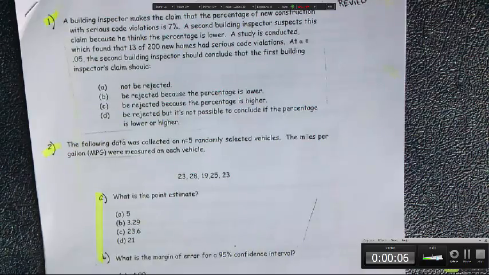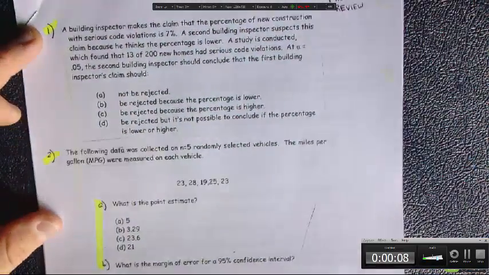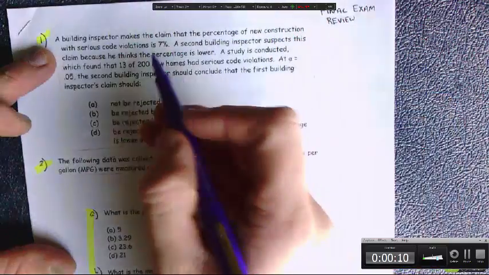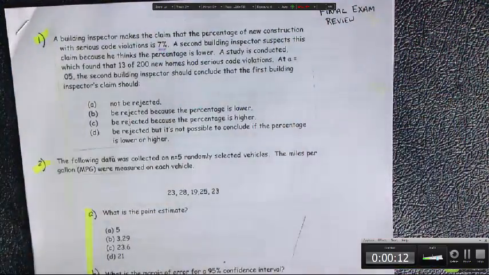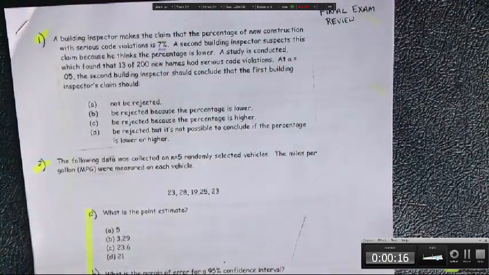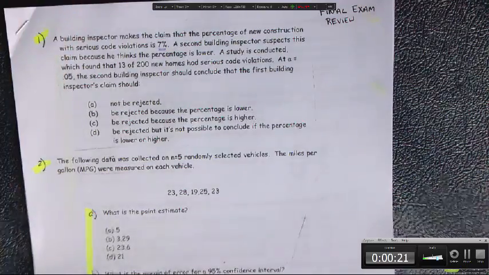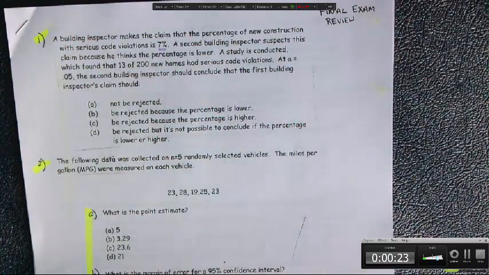Okay, number one. A building inspector makes a claim that the percentage of new construction with serious code violations is 7%. A second building inspector suspects that this claim is wrong, because he thinks the percentage is lower. A study is conducted which found 13 of 200 homes had serious code violations at alpha equal 0.05.